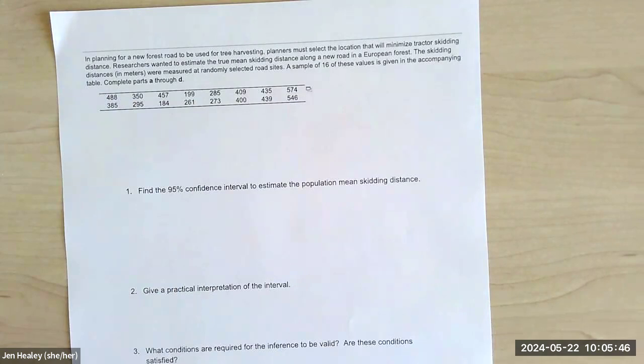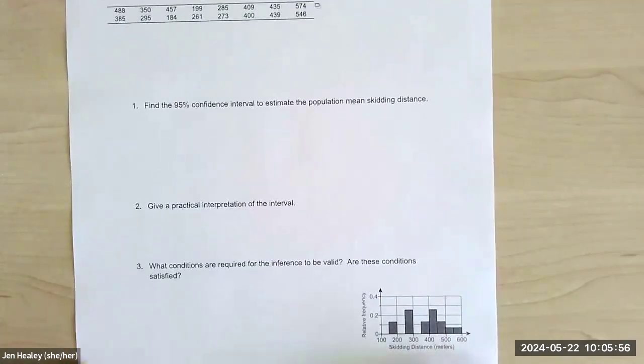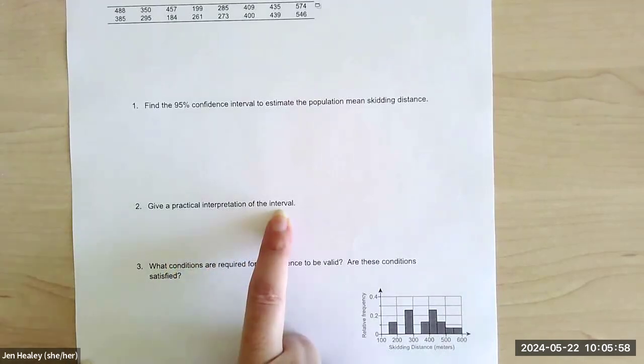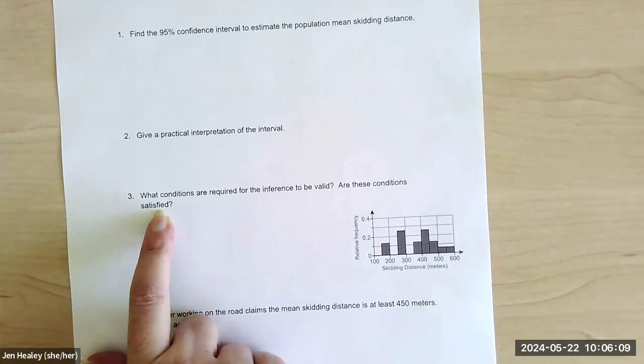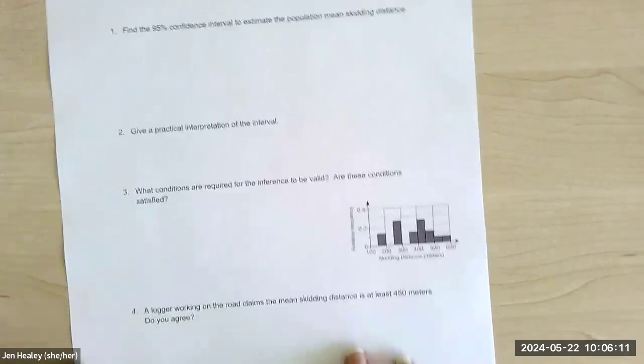And we're going to multiply that by the standard deviation for the sample divided by the square root of the sample size. So we have a formula for that. After I do that, I'm going to give a practical interpretation of the interval. What that means is, like, in real words, what the heck just happened? What does it mean? Then it asks what conditions are required for the inference to be valid, and are these conditions satisfied? So I'll talk through what that means.